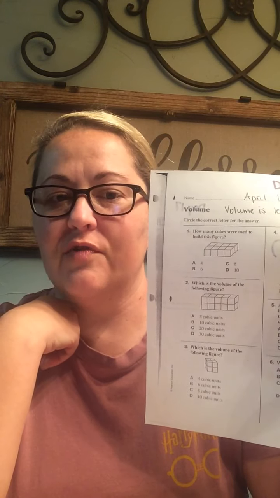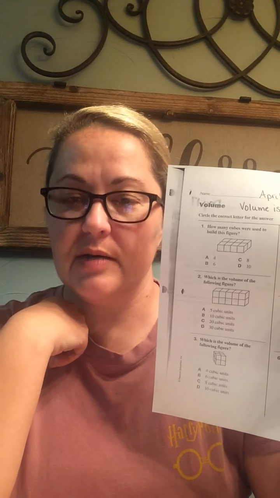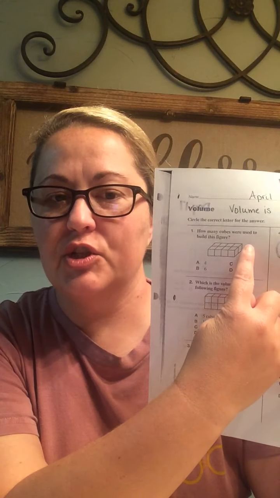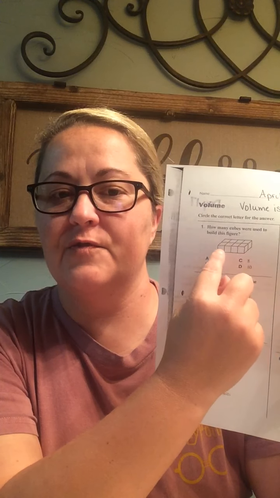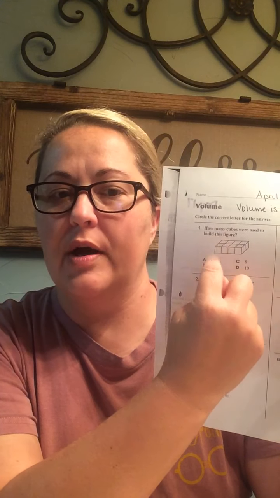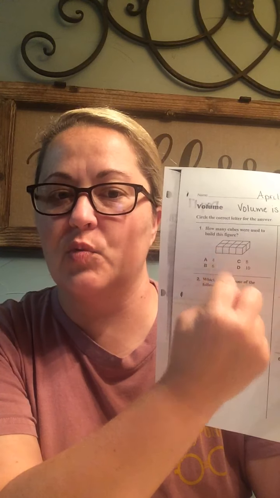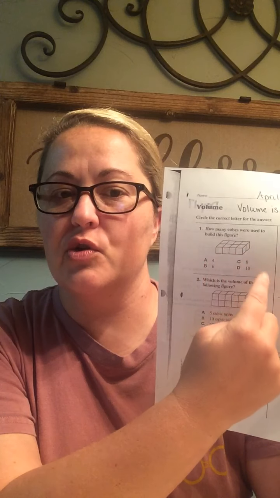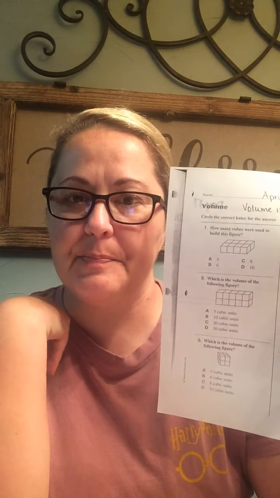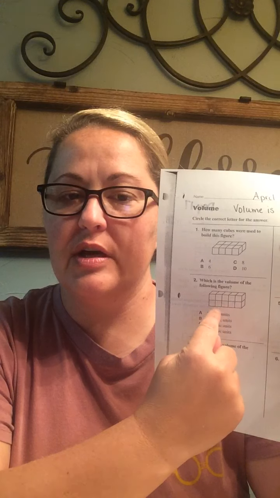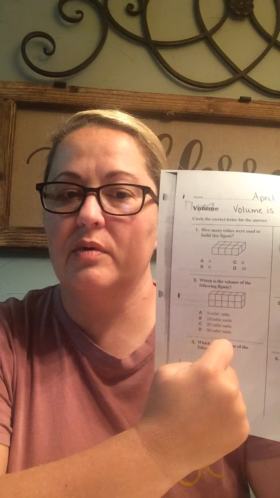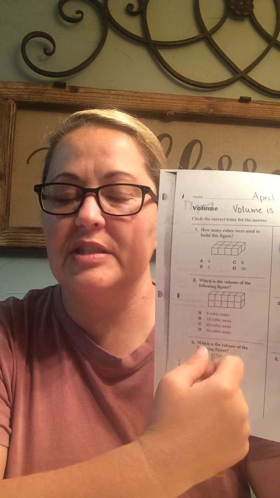Now, if you want to follow the traditional length times width times height, this is 2 times 4 times 1. 2 times 4 is 8, and 8 times 1 is still 8. So when you look through your choices here, you see that that's choice C. You could do the same thing here. This is 1 times 1, 2, 3, 4, 5. So 1 times 5 times 2. And it's going to ask you a specific question.